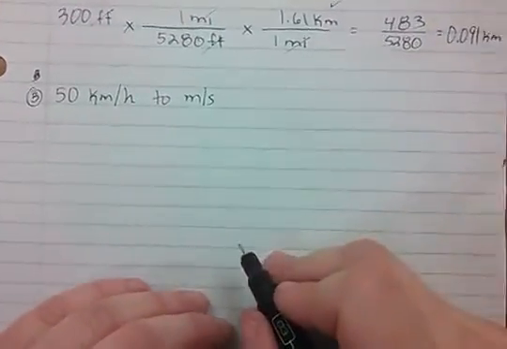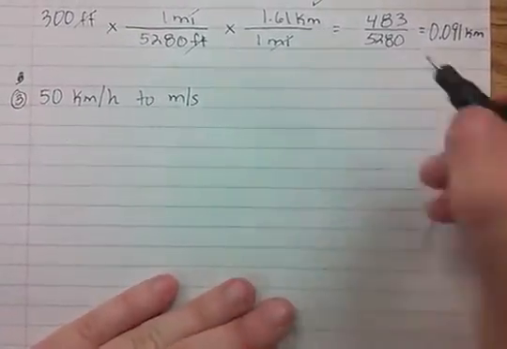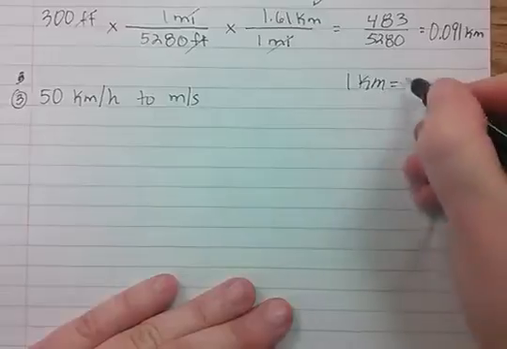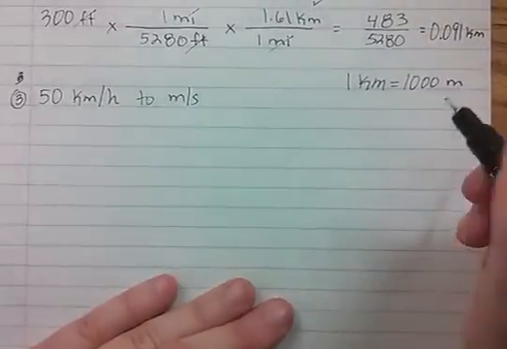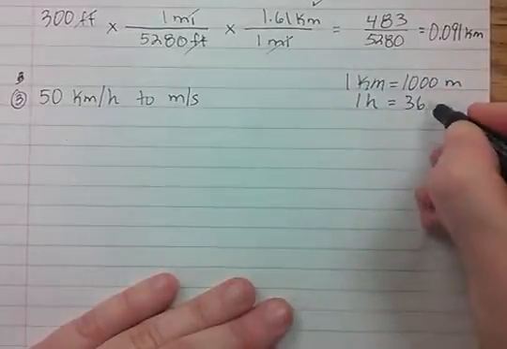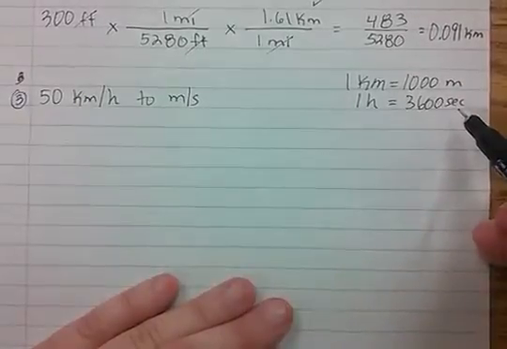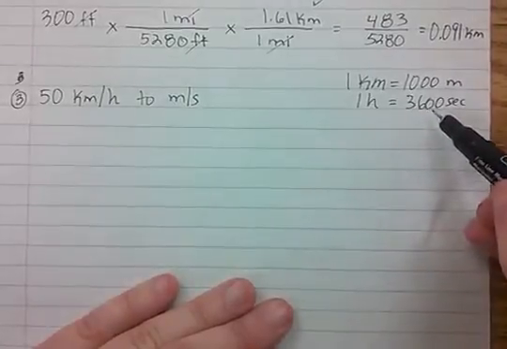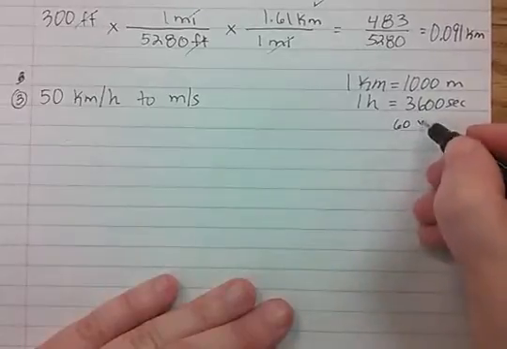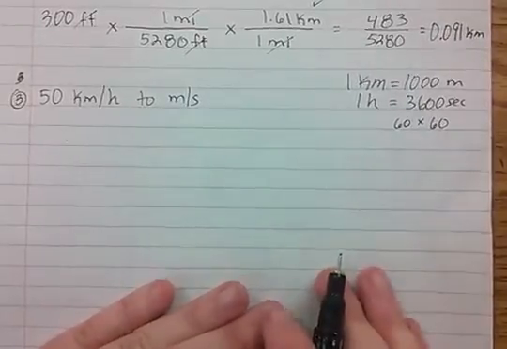So we're doing 50 kilometers per hour to meters per second. So first, 1 kilometer is going to equal 1,000 meters. And our second conversion factor is 1 hour equals 3,600 seconds. And I'm probably going to abbreviate that as S when I do the problem. Now, this 3,600 comes from there are 60 seconds in a minute and 60 minutes in an hour. 60 times 60 is 3,600.